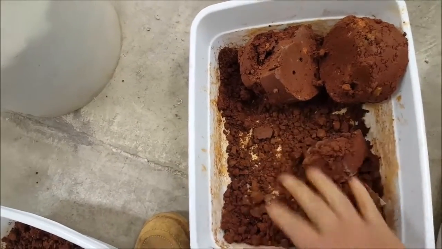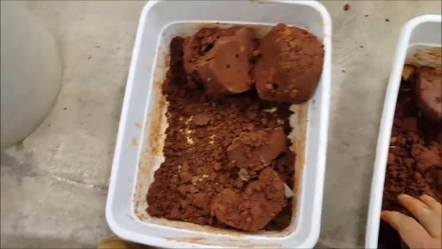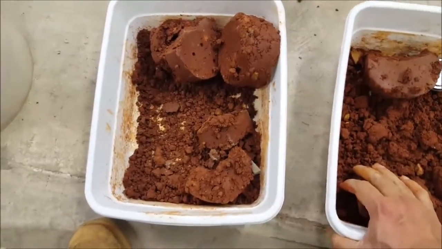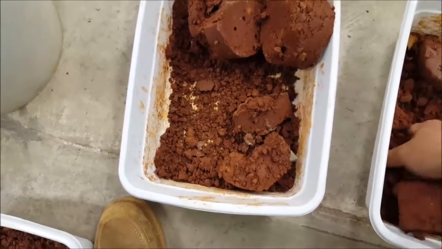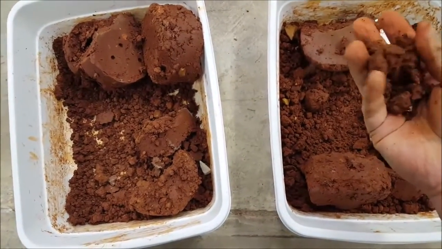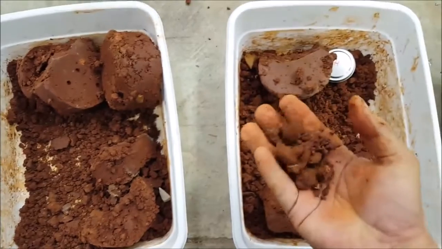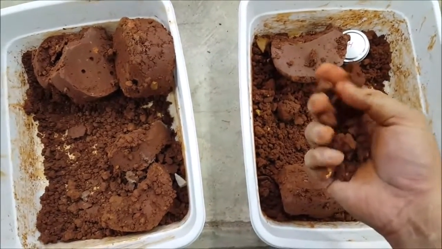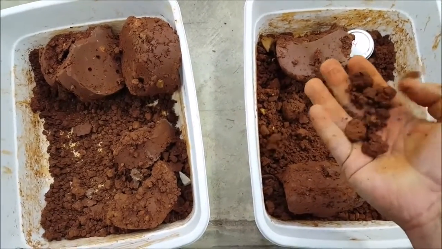So somewhere in between this and this is optimum moisture. Ideally it probably should have broken up into maybe something like that many pieces. That would have been optimum. So I'm having to break some of these myself because it's a little bit too wet.